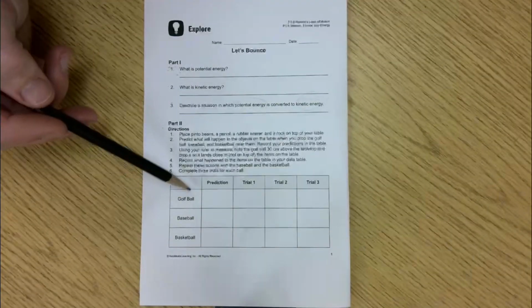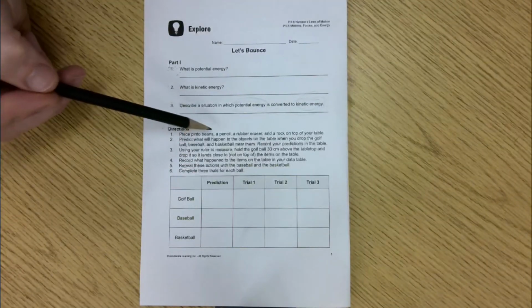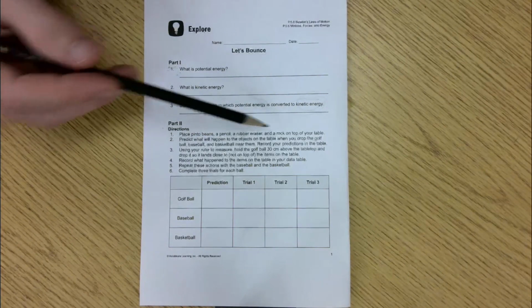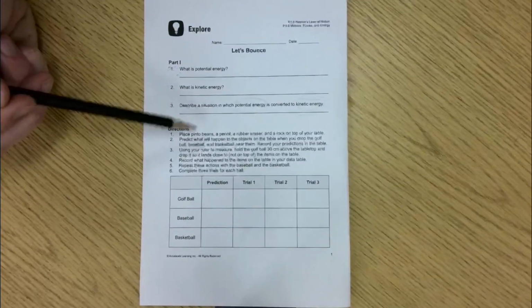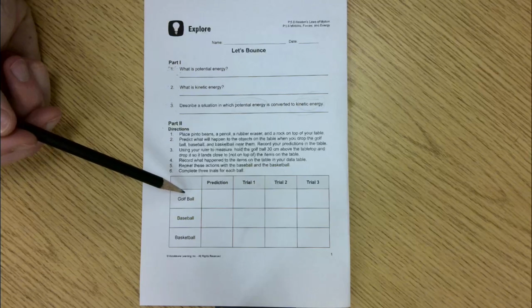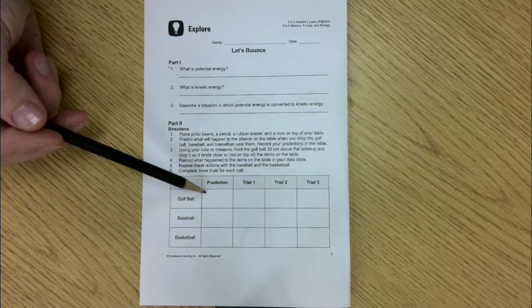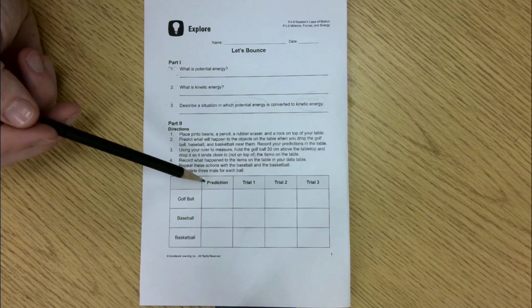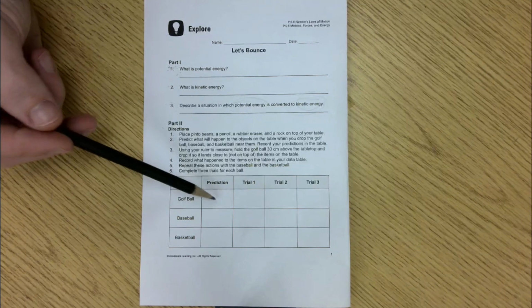So, if I have a pencil, rubber eraser, a rock, and some pinto beans on a table, and I drop a golf ball near them, what will happen to the objects? Will they move? Will they not move? They'll move a little. They'll move a lot. They'll move up. They'll move down. Record your prediction here.